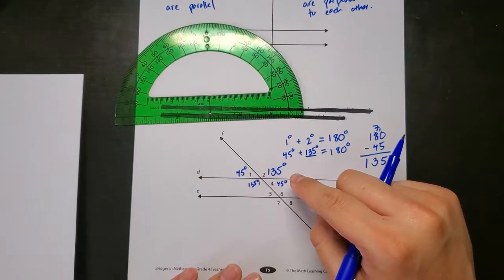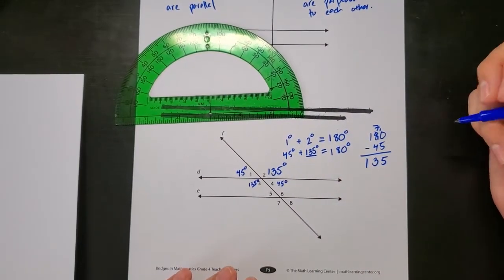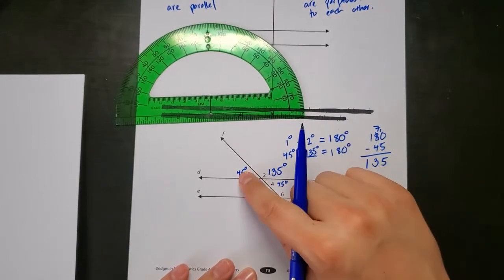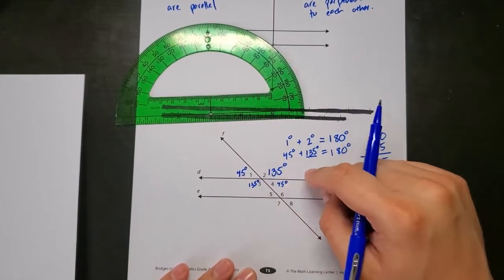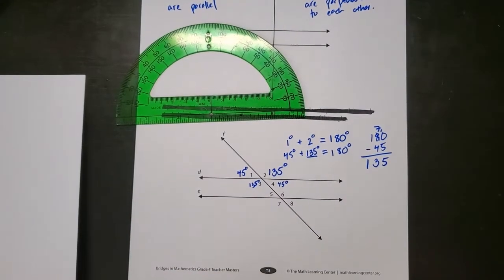So there is going to be something similar to this in your worksheet, and I'm going to give you the answer to one of them, to a few of them, so that you should be able to figure out the rest, because I know some of you don't have protractors.